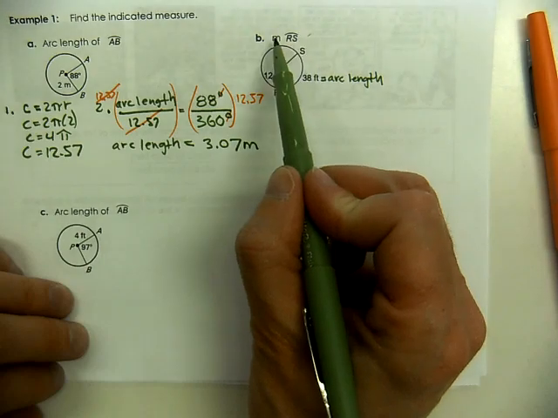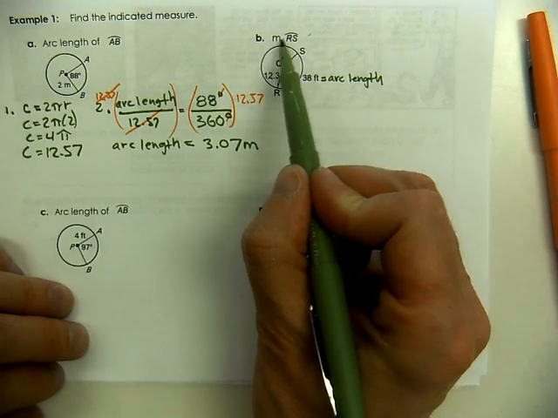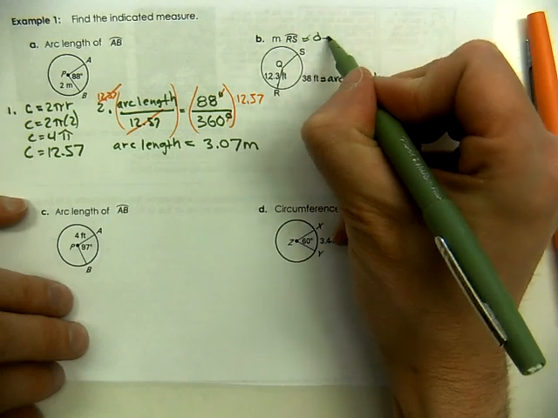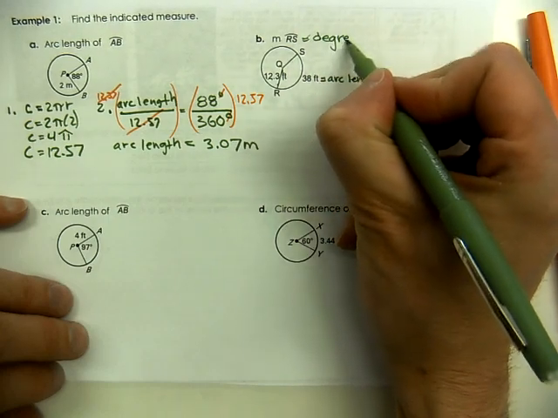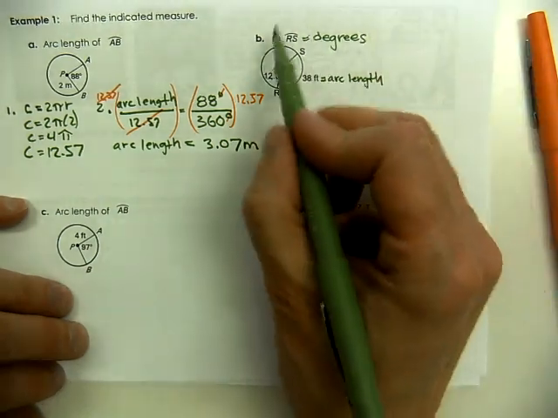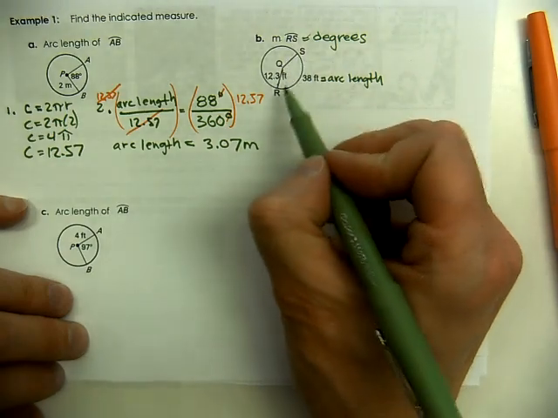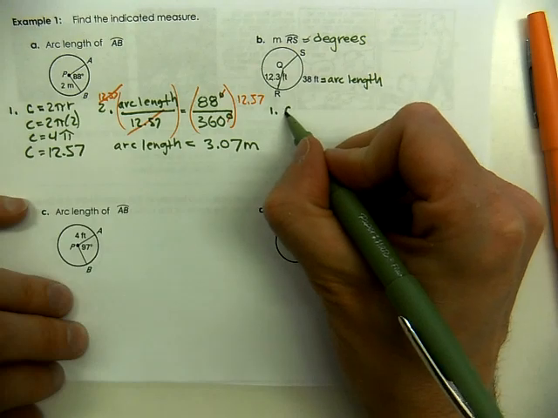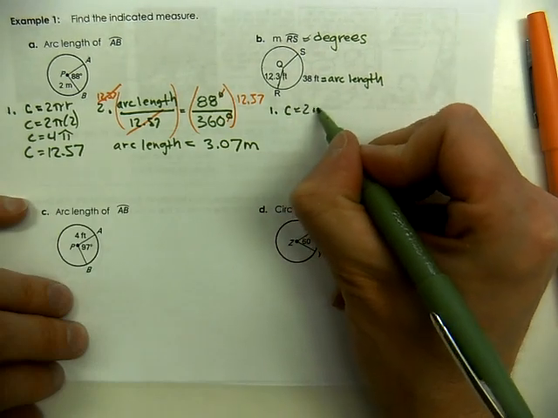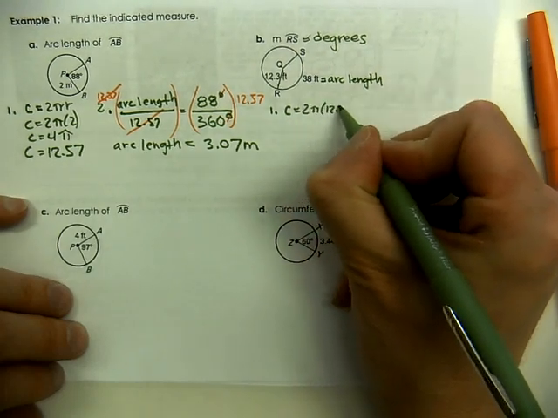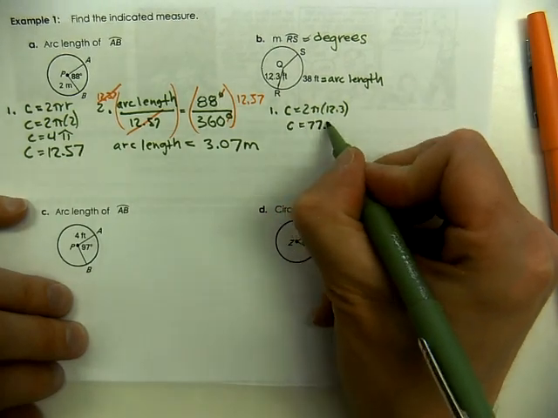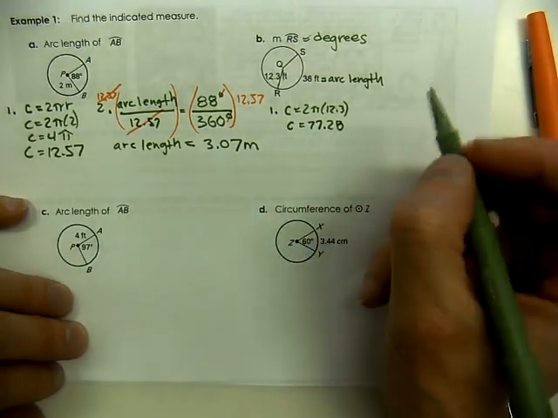They want us to find the measure of the arc. Remember the little m? That means you are looking for an answer in degrees. So we want how many degrees it is around the circle from R to S. So step number 1, find your circumference. All right, 2 pi r, so 2 times pi times the 12.3. And that'll give me a circumference of 77.28. Again, that's in feet.